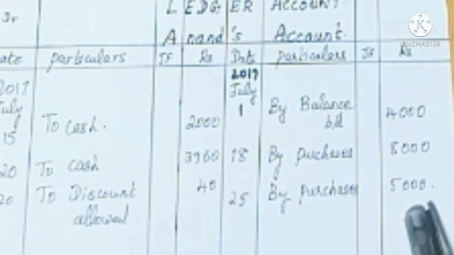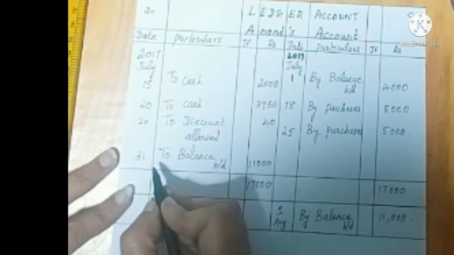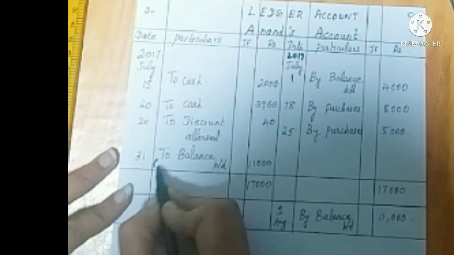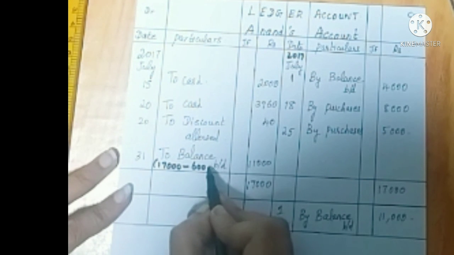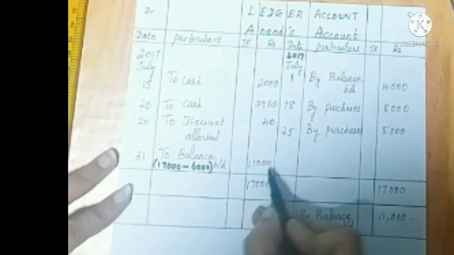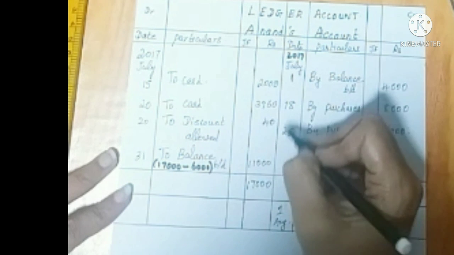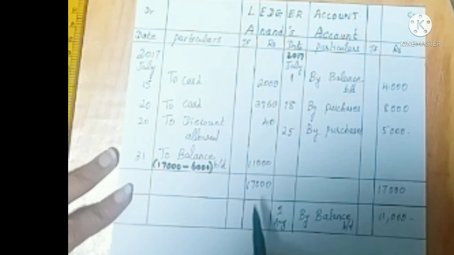And when we total the credit side, we get the total as rupees 17,000. 17,000 minus 6,000, we get 11,000 as the balancing figure. 6,000 is the total on debit side. 17,000 is the total on credit side. We have to write the higher total on both sides, and this balancing figure will be brought forward.